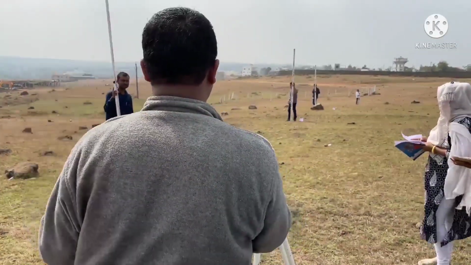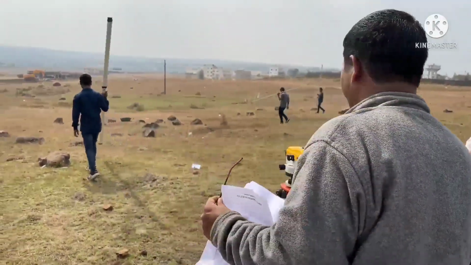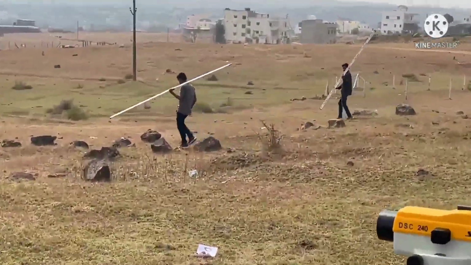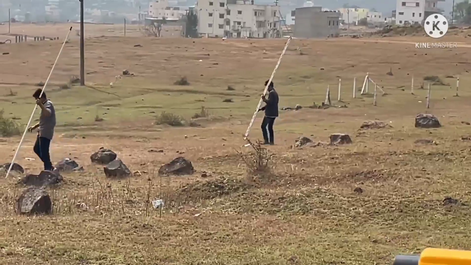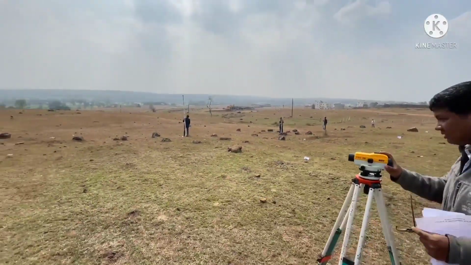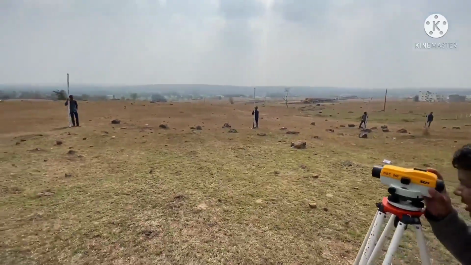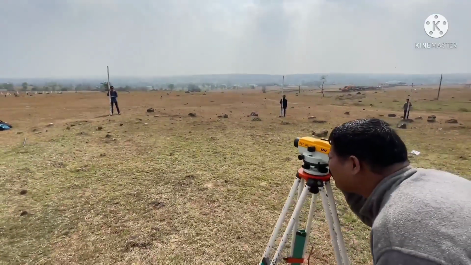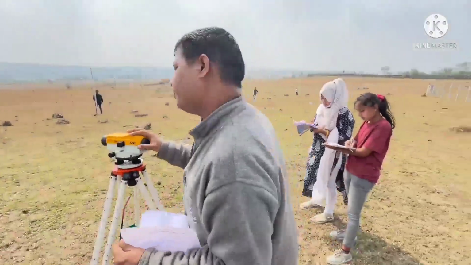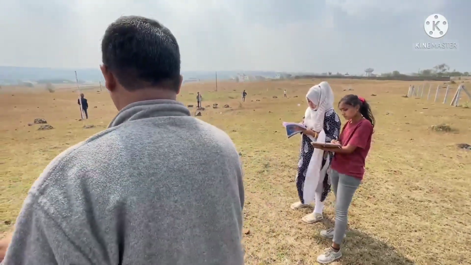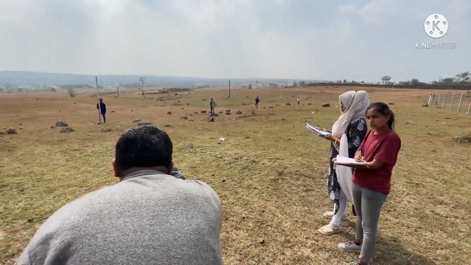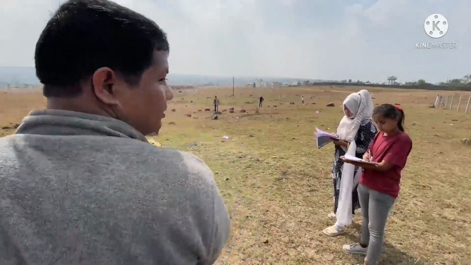Now after taking the readings of the first line, the persons are moving to the next line, that is of the chain edge 10, that is C10 R10, C10 R20, R30, R40 up to C10 R50. So now I have bisected the staff reading of C10, then it will be bisected to C10 R10, then C10 R20.